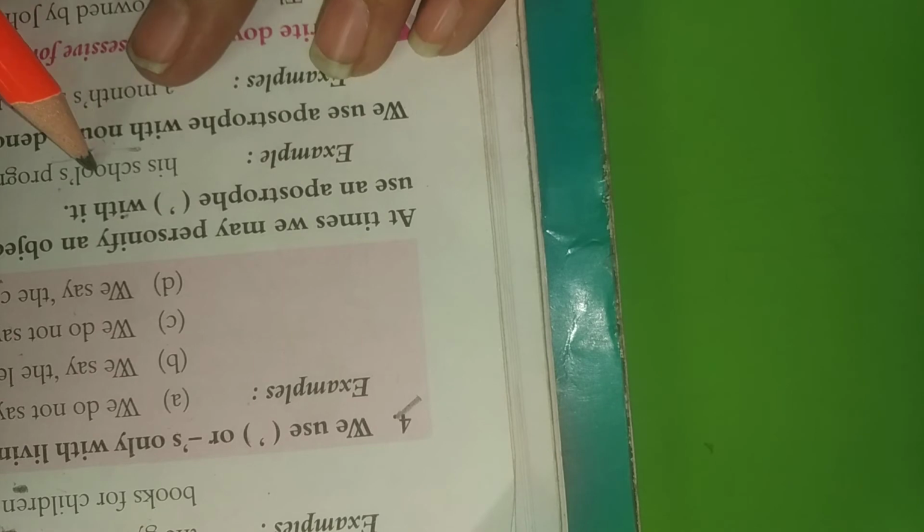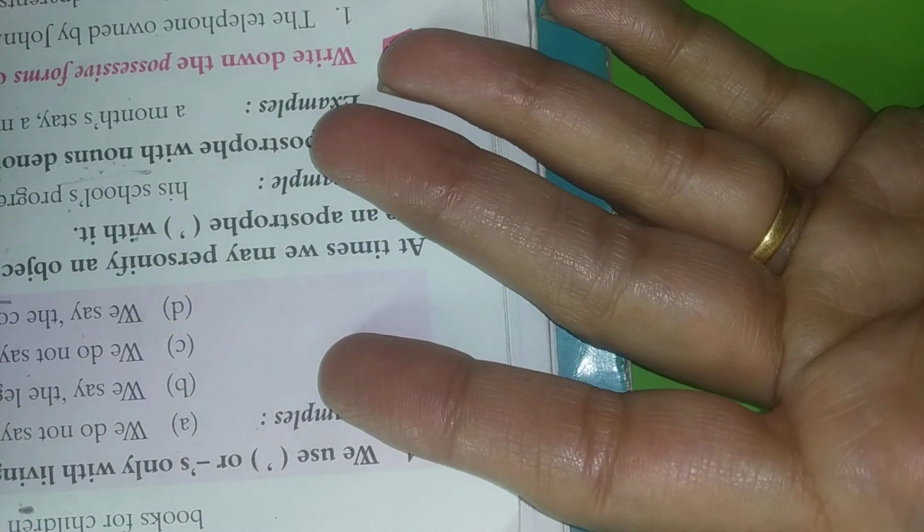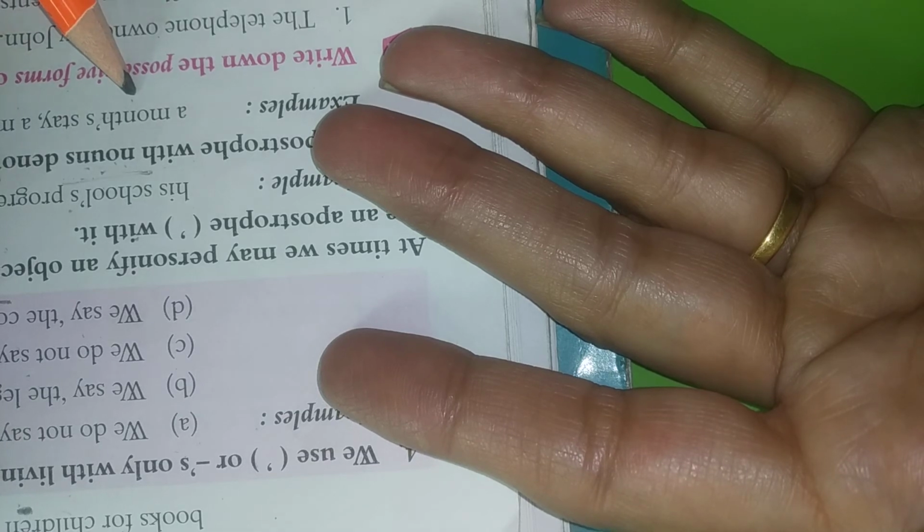His school's progress, the progress of his school, so here we will write school and then put the apostrophe. Like we use apostrophe with nouns denoting space, time and weight. Like a month's stay. Okay, we use a month's stay. Then we use a meter's length. Here we are talking about the time.